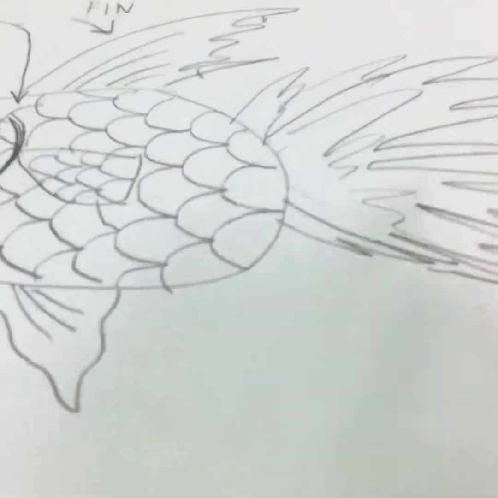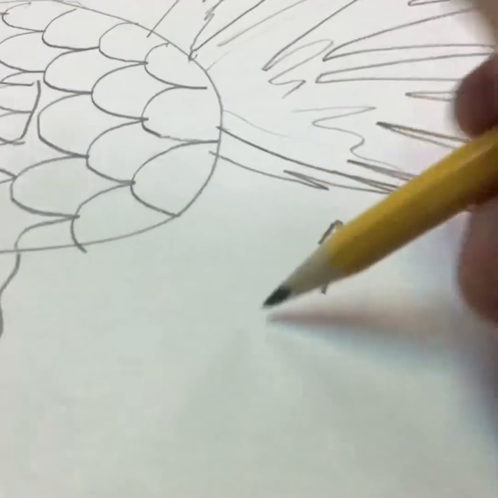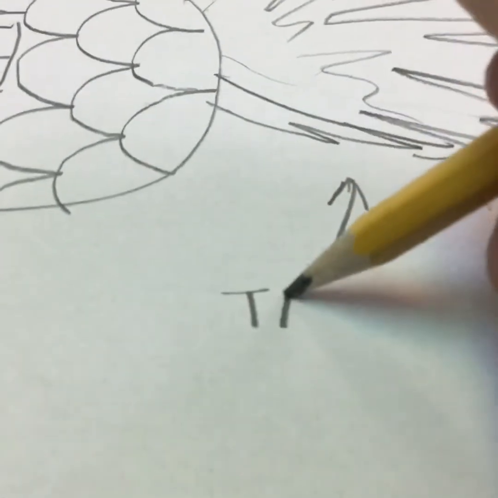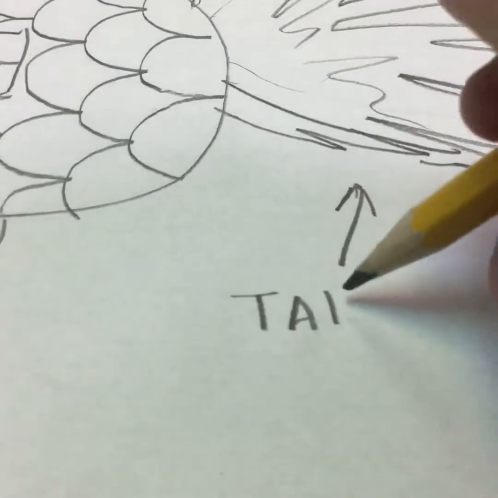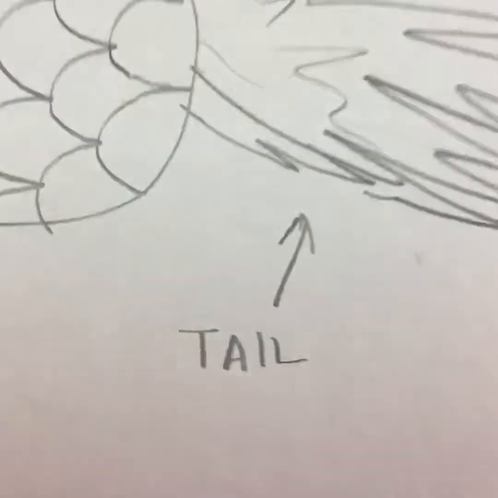Okay, last thing I want you to do is we're going to label the tail, T-A-I-L. Give me a thumbs up so we can move on to color. Color, baby, color.